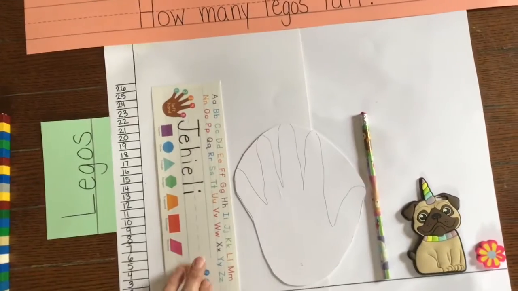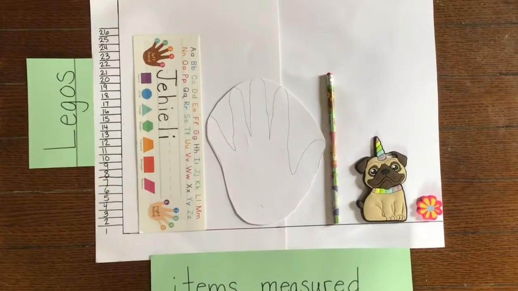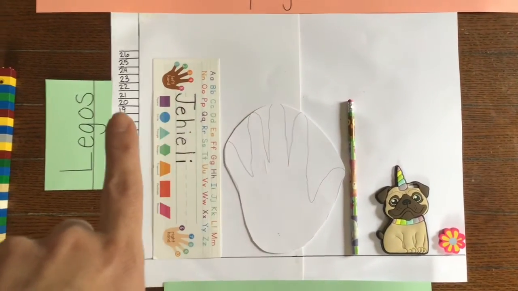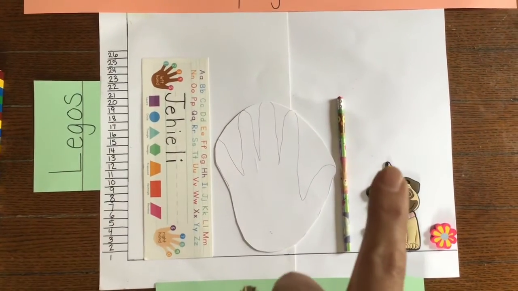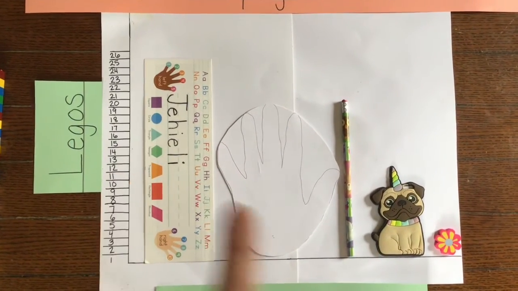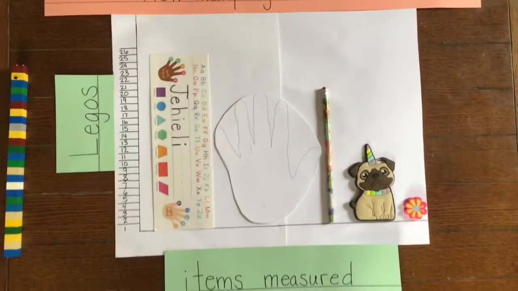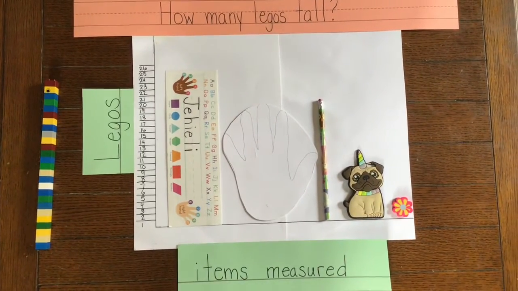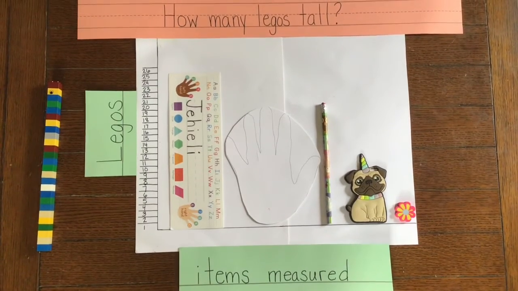Actually, let's move this down just a little bit. There. See, 25. Then my hand, if you go over, my hand goes to the 19. The pencil goes to the 19. The dog goes to 11. And the flower goes to 3. So that's how you make a graph, and you can easily read this graph and tell what's the same, what's the smallest, what's the largest.